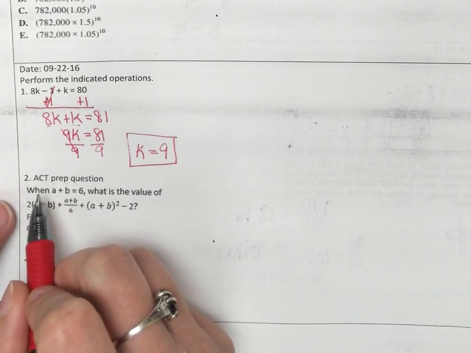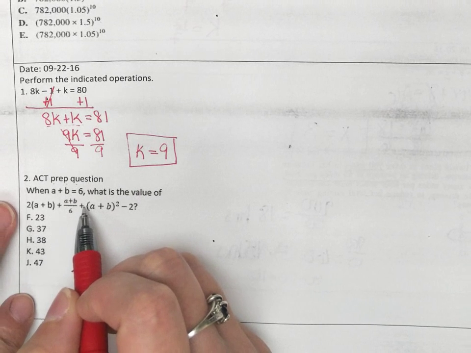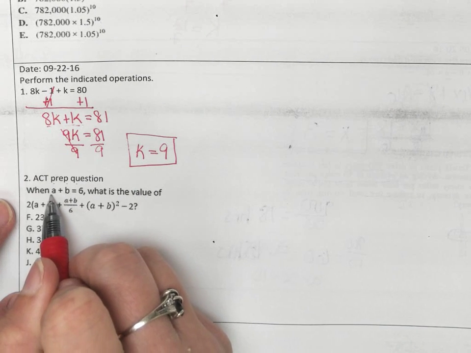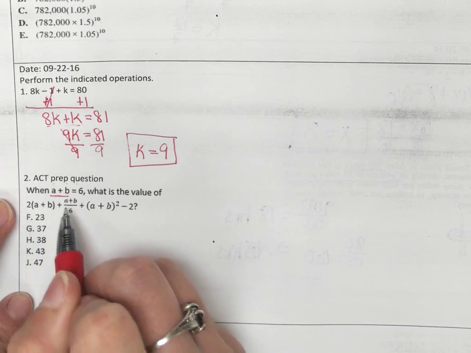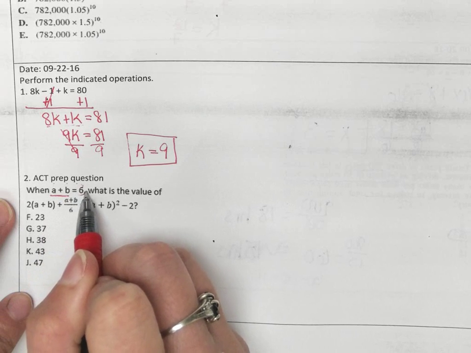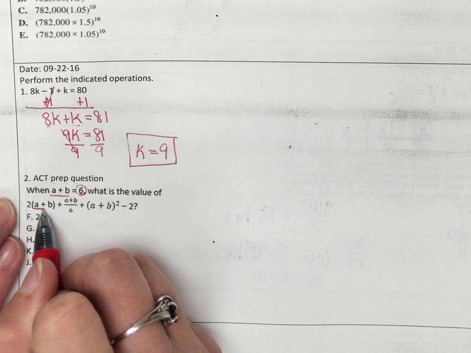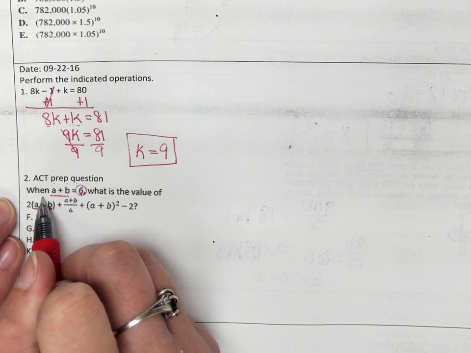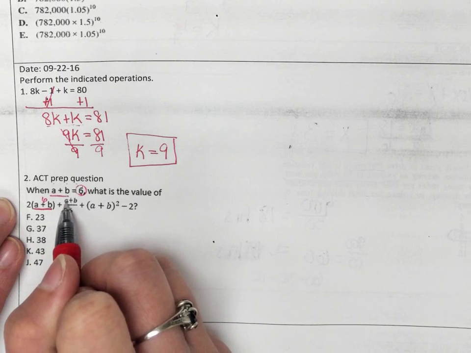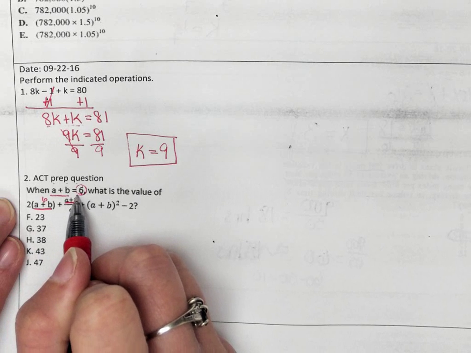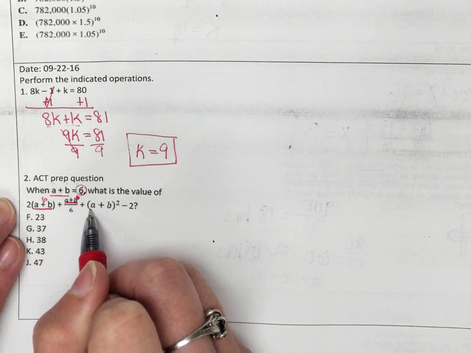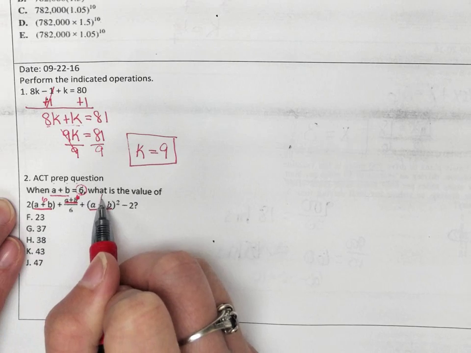Alright, so here we go on this one. This one's really, really easy. It's substitution like we've been doing, okay? So anywhere I see an a plus b, I'm going to replace it with 6. So right here, I see an a plus b, so I'm going to put 6. Here, you see an a plus b, so you're going to put 6. Here you see an a plus b, so you're going to put 6.